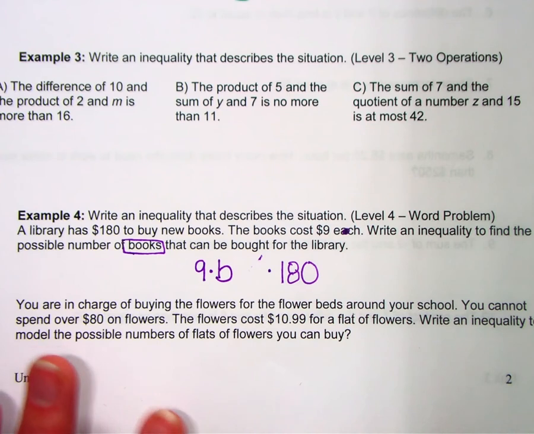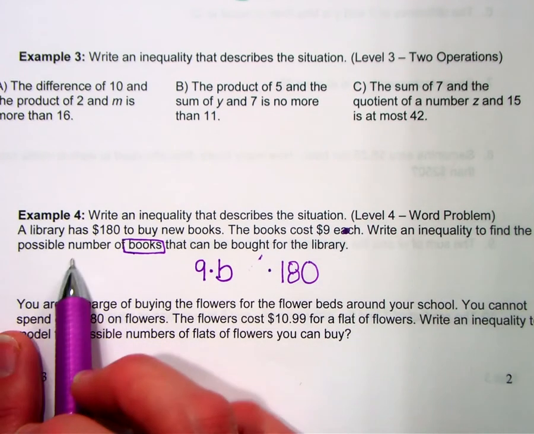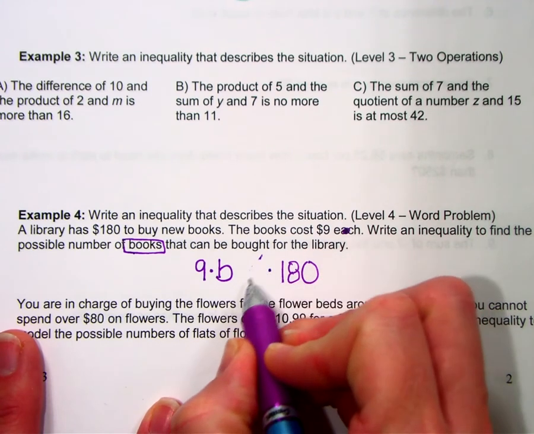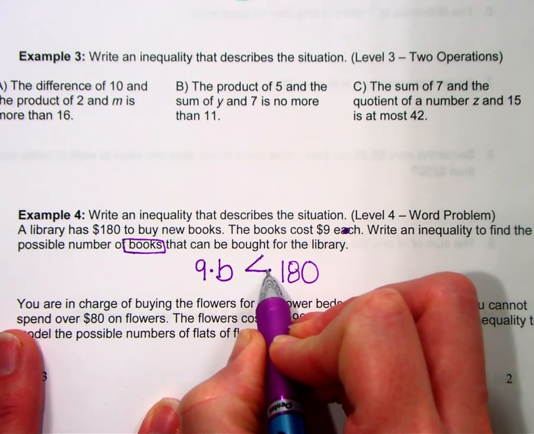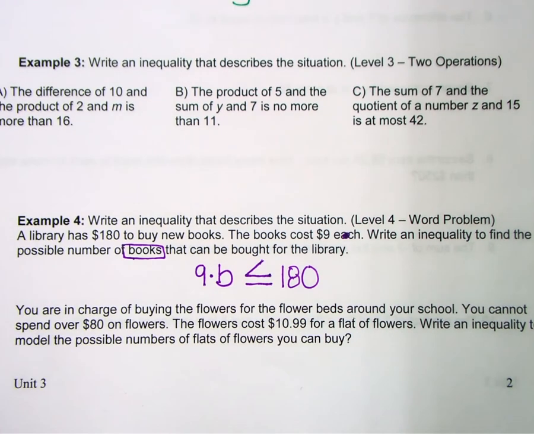Okay, now it doesn't say, it just says write an inequality to find the possible number of books that can be bought for the library. So we want to spend less than $180, but because that's part of our budget, we can spend up to that $180. So that one didn't say exactly what inequality symbol, but using our knowledge of common world spending, we know that we can't spend more than 180 because that's how much money we have. And that one's done.